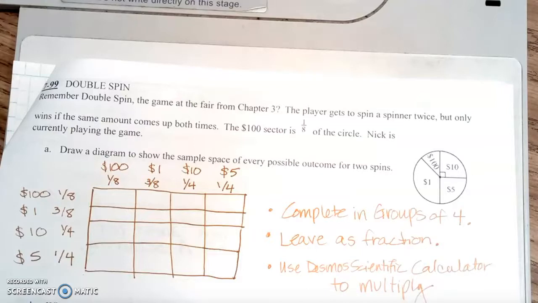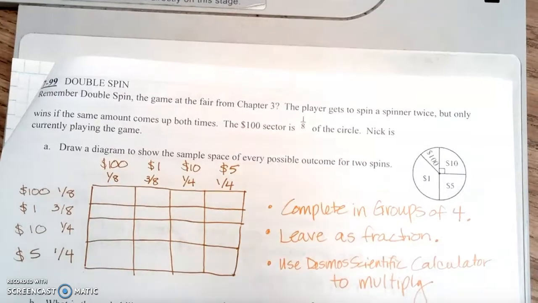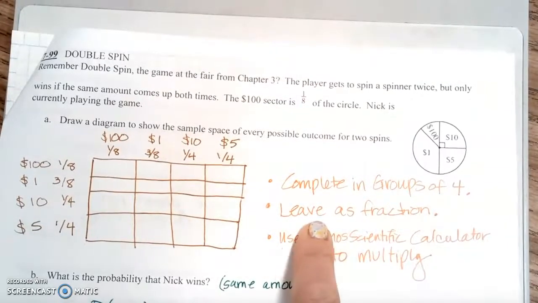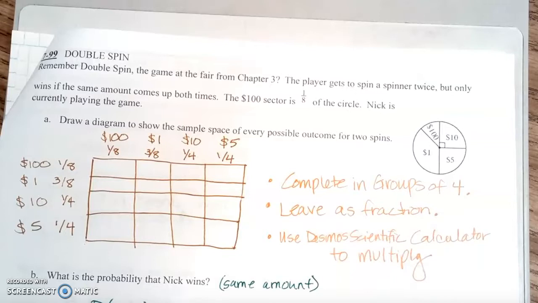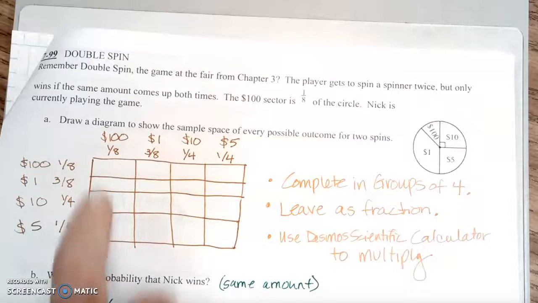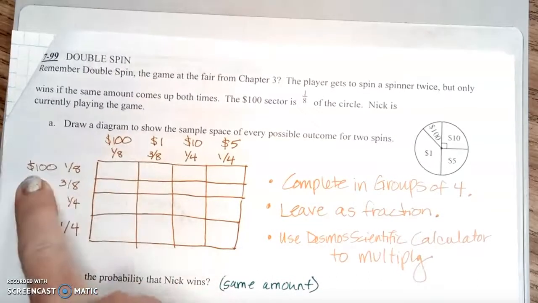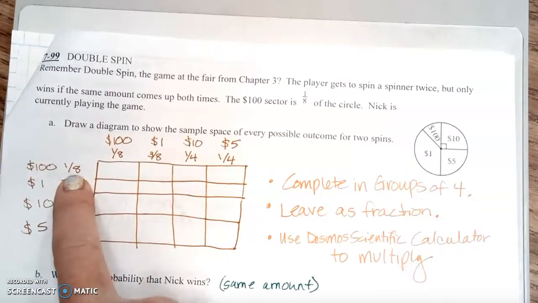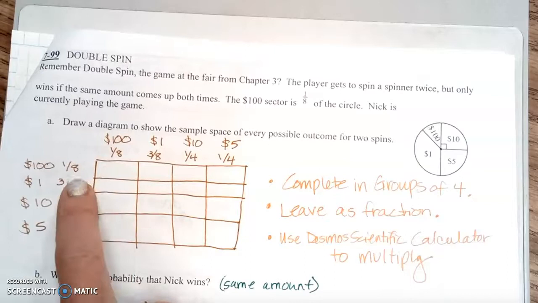Okay? So you're going to fill this table in your groups of 4. Leave your answer as a fraction. If your multiplying skills are not super great, you're going to use your Desmos scientific calculator to help you multiply. Okay? For instance, if you're filling in the very first box for the $100 and the $100, you're going to multiply 1/8 times 1/8. Anybody know what 1/8 times 1/8 would be?